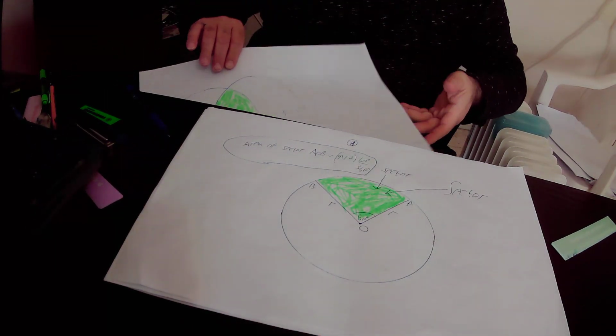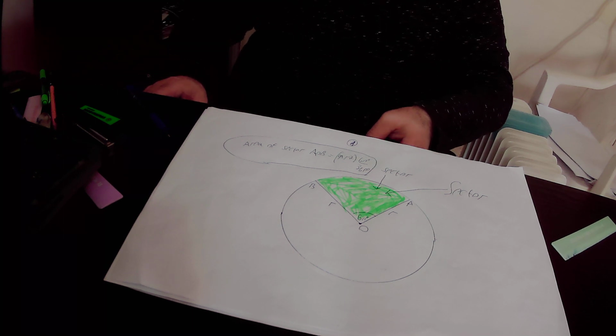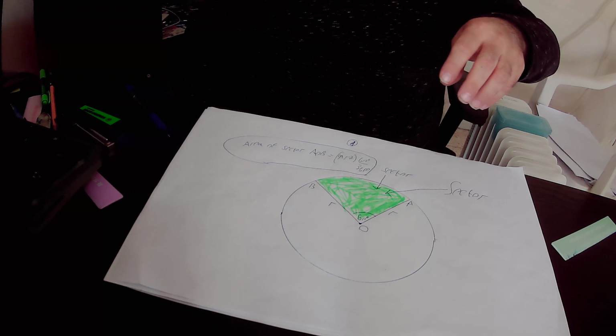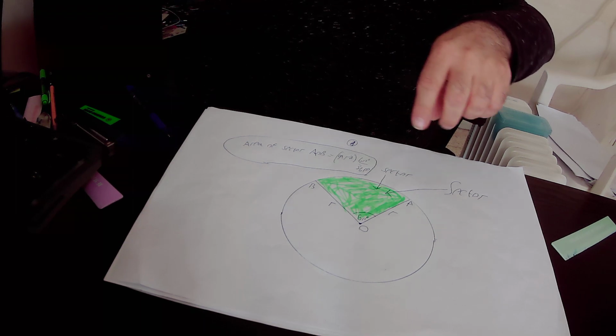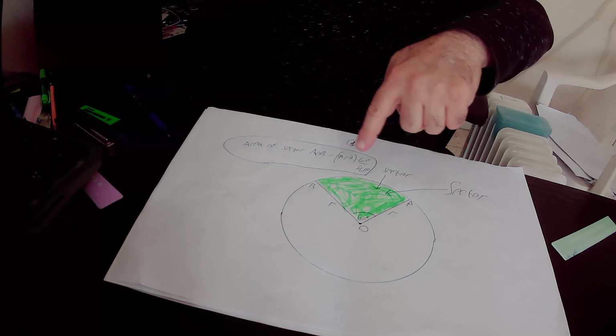First of all I'll explain to you the term sector. A sector is the area inside the circle that is bounded by two radiuses and the arc between those two radiuses.